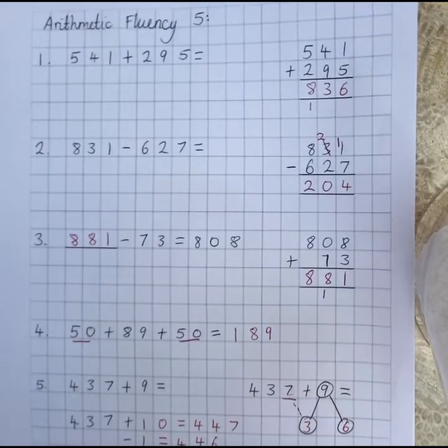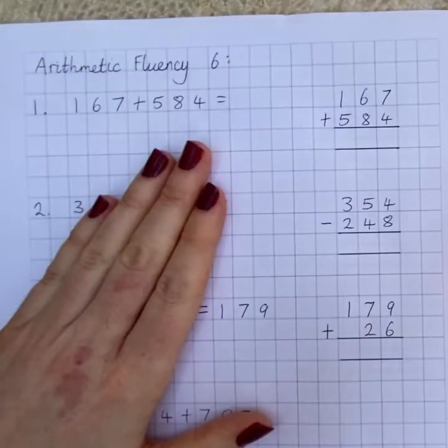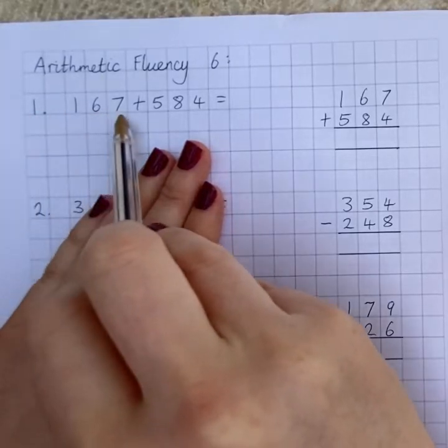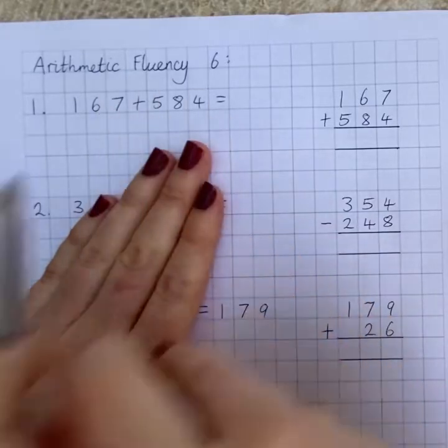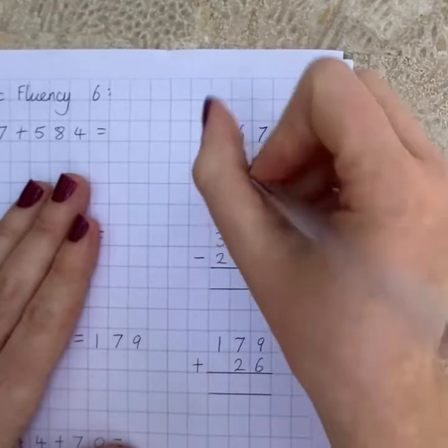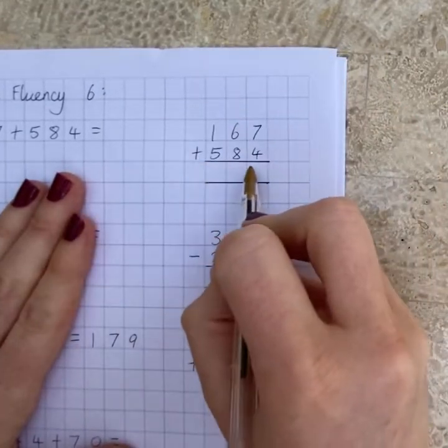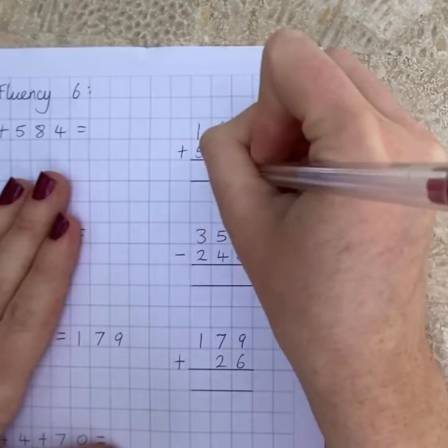That is the end of Arithmetic Fluency 5. This is Arithmetic Fluency 6. So question 1, we have 167 add 584. We can see from these numbers we will need to regroup, so let's use column addition. So 167 add 584. 7 add 4 is 11.